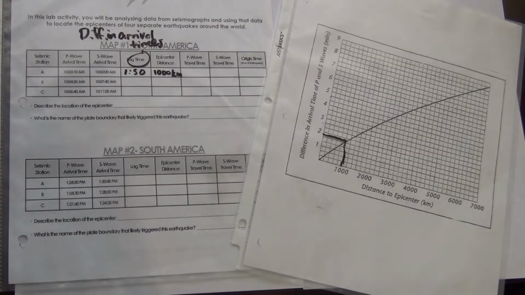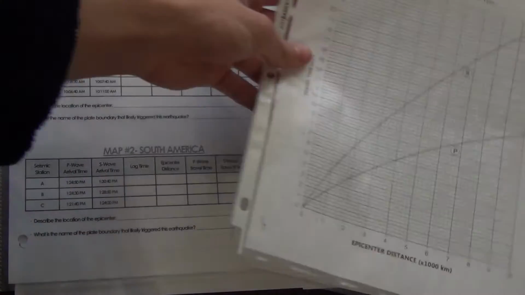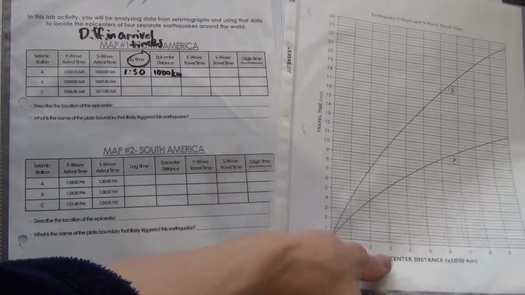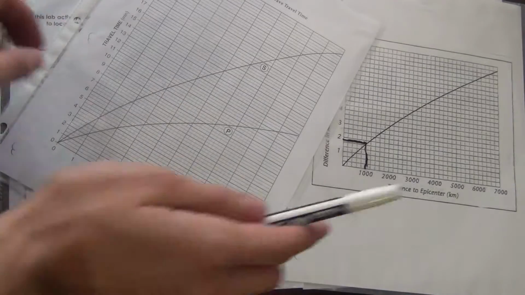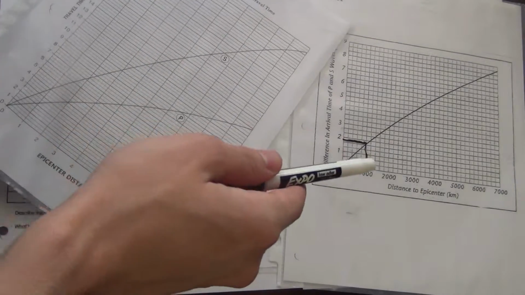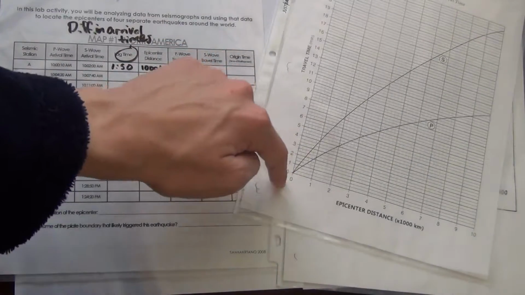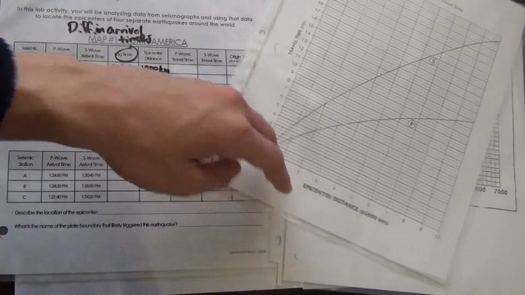The P wave travel time. Well, we're going to need this graph. And we use this graph to find the distance to the epicenter, which is 1,000. And we're going to use that 1,000 on the x-axis as we plot the epicenter distance in thousands of kilometers. So how many thousands of kilometers do we have? We have 1.